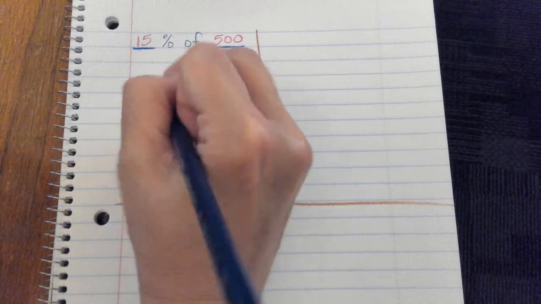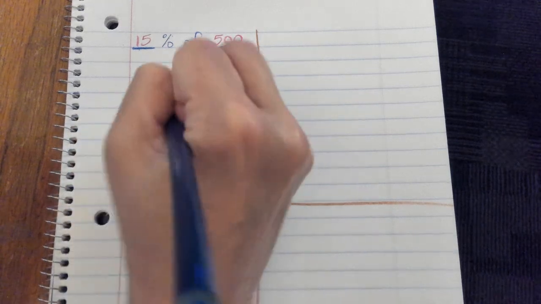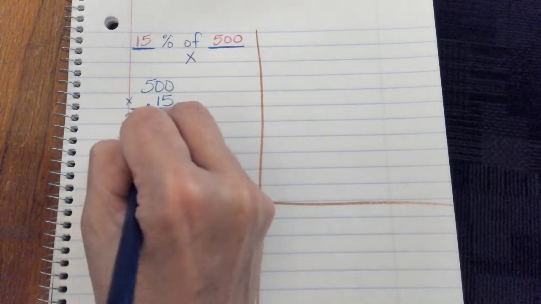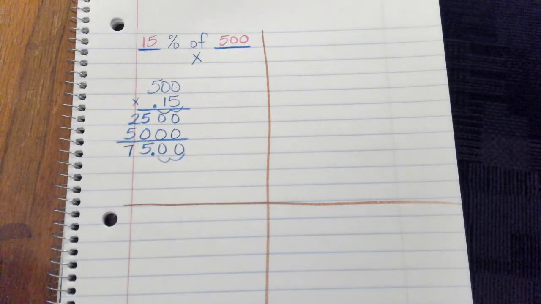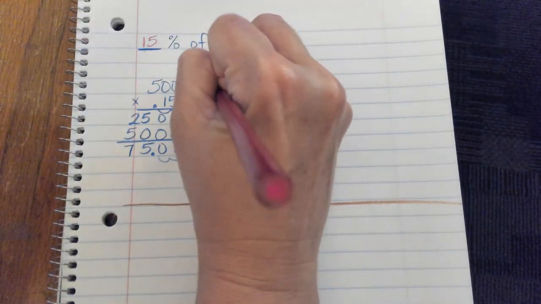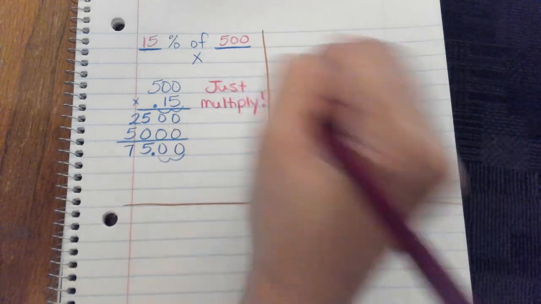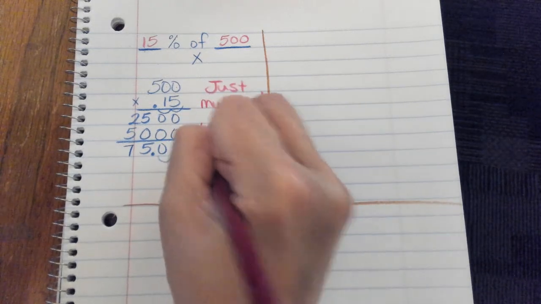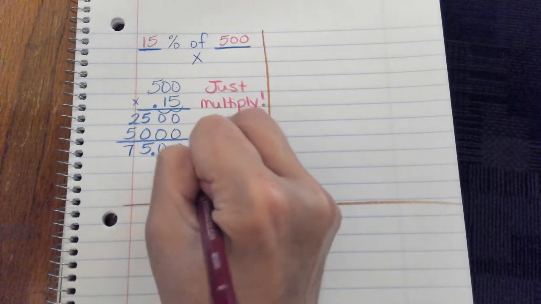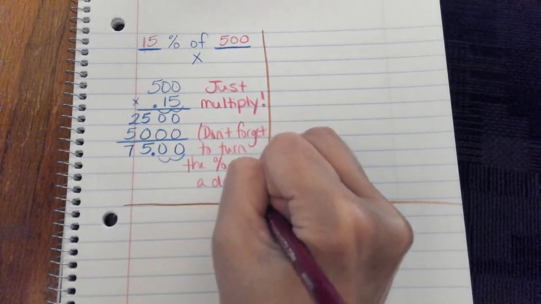Careful with place holding 0 and then these 2 zeros. Okay. 2 decimal places, 2 decimal places. Okay, and so there's my answer, 75. So when they say something percent of something, you probably just want to do the multiply. Okay, so just multiply. But don't forget to turn the percent into a decimal.